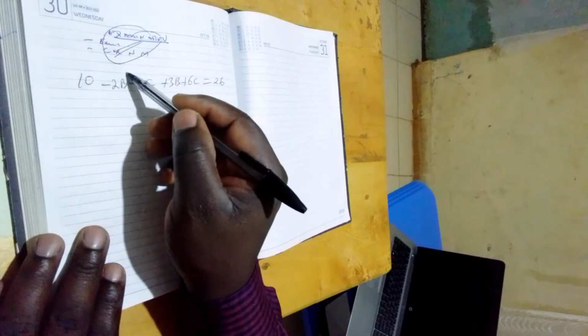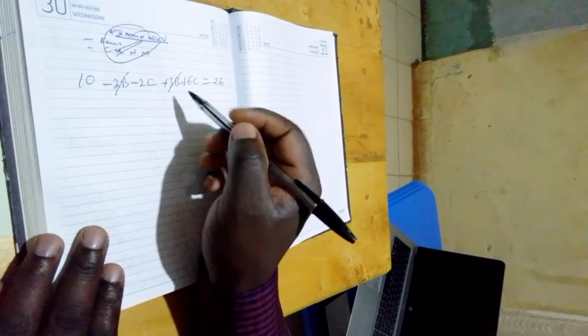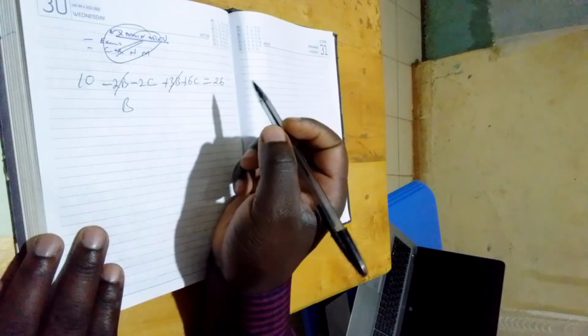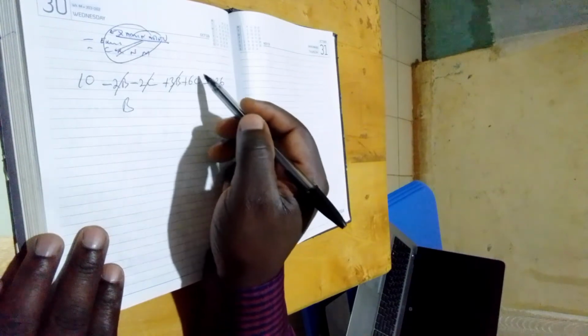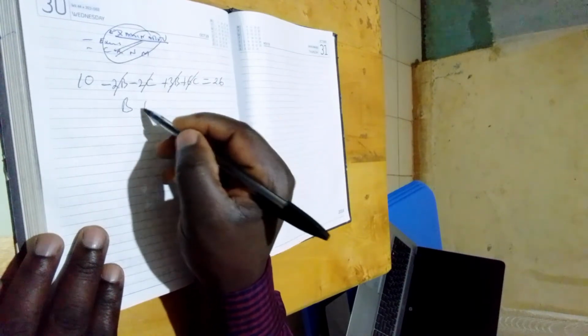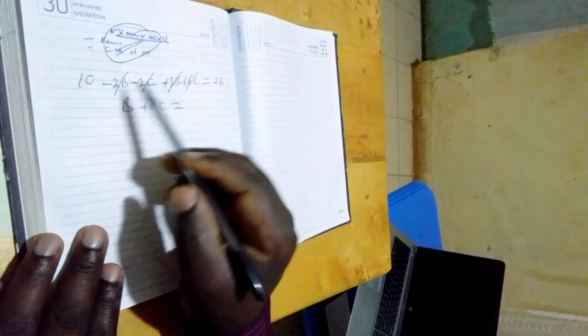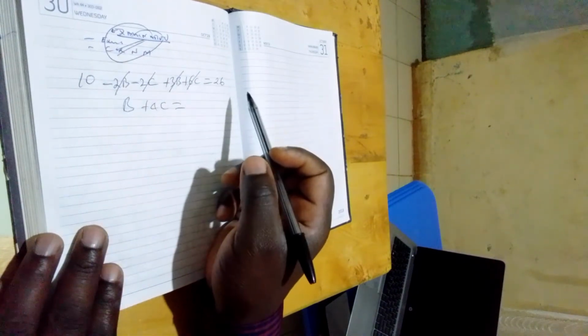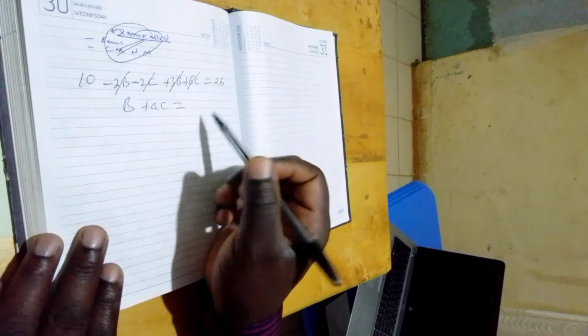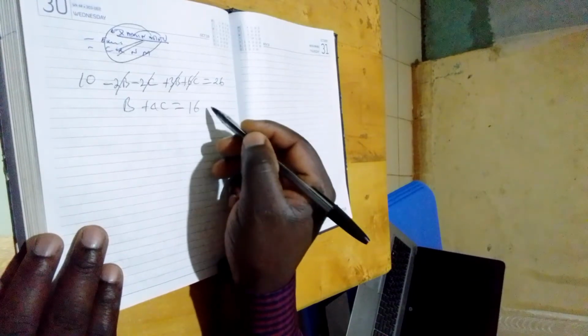So minus 2b and 3b will remain with the b, minus 2c plus 6c will remain plus 4c, 10 crosses to the other side becomes negative, 26 minus 10 will remain with 16.